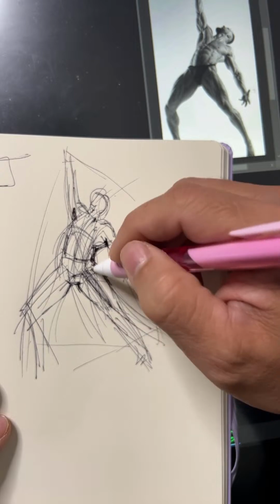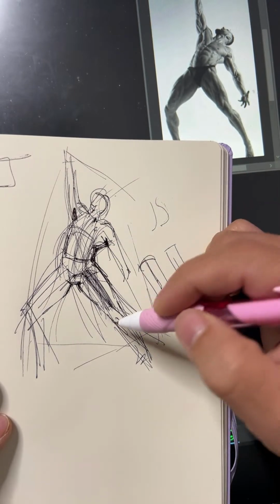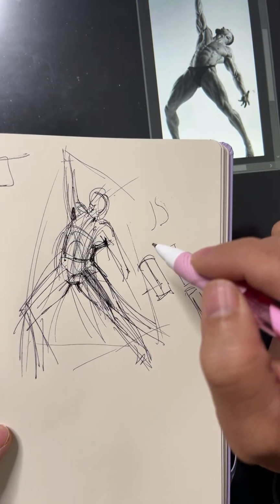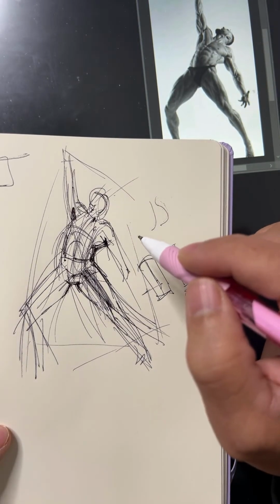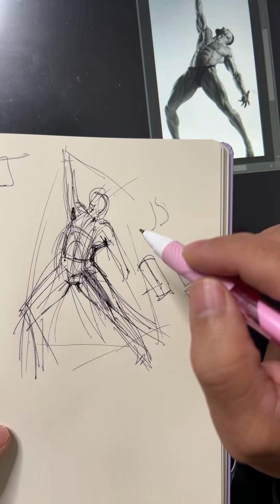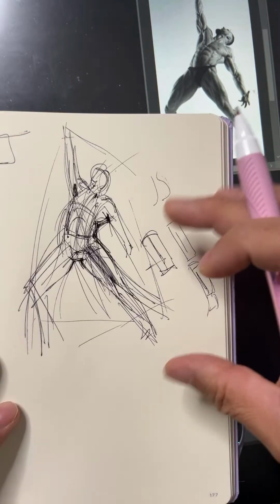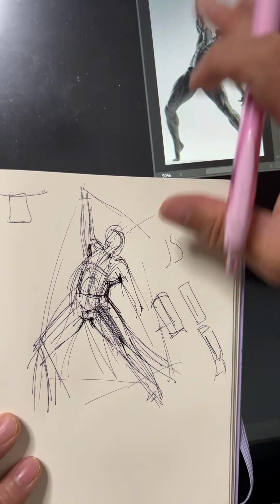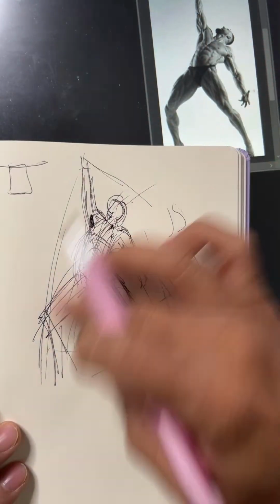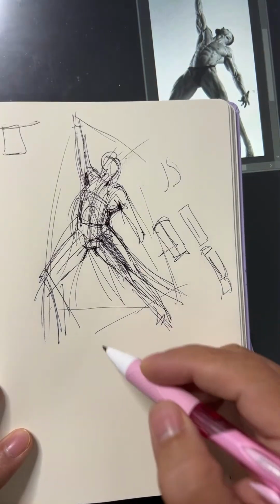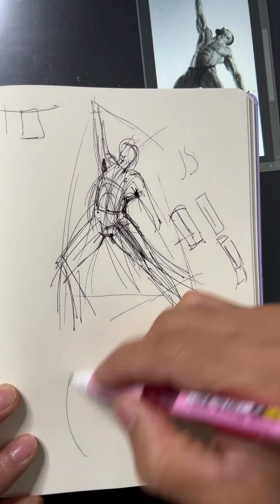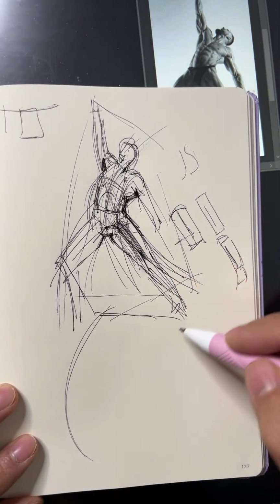I could even do the shadow a little bit just to tell myself where the light's coming from. Oh, for everyone that wants to learn a simple idea of how to know where the shading is, this whole guy would feel like this big flat plane.